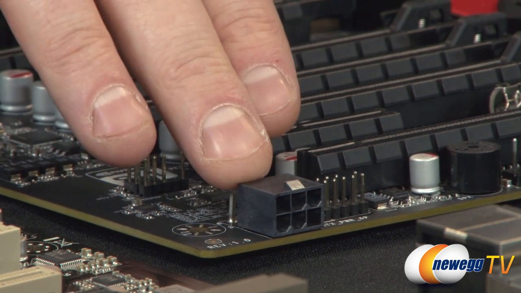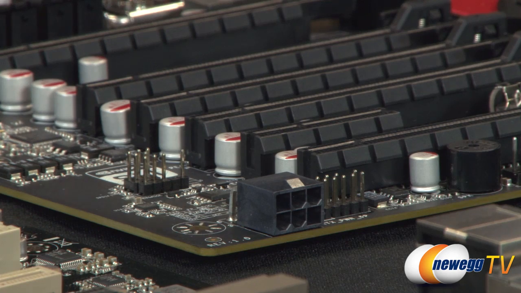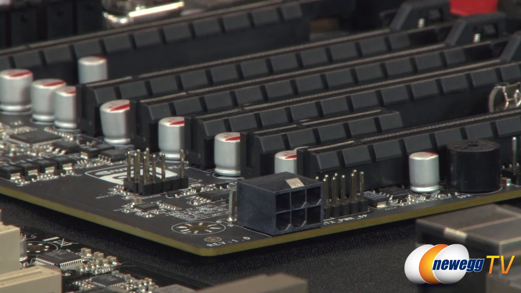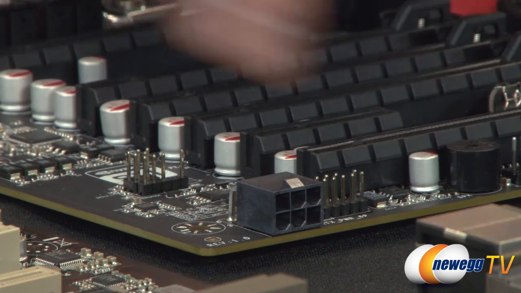A lot of times you'll see a supplemental one like this. You can go without it if you're just using 1 or 2 cards, but if you're really plugging in a lot of stuff to your expansion slots, then that is there to provide some extra juice there to make sure that all the cards have all the power they need.